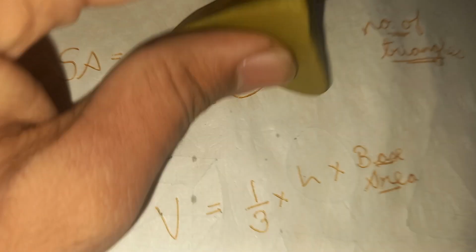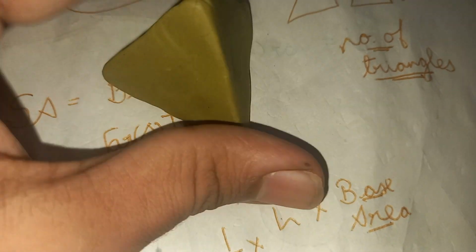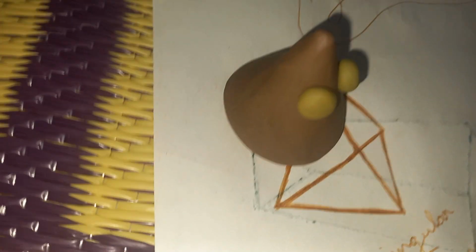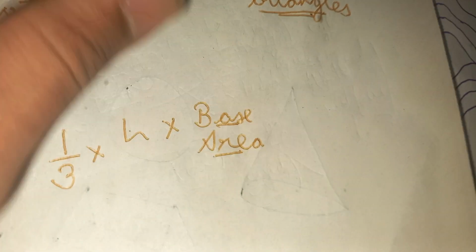Do you know the volume of this one? The volume of the pyramid is equal to 1 by 3 times the height times the base area, which is similar to the cone, whose volume is also equal to 1 by 3 times the height times the base area. And the pyramid's volume is also 1 by 3 times the height times the base area. Do you know one more thing?